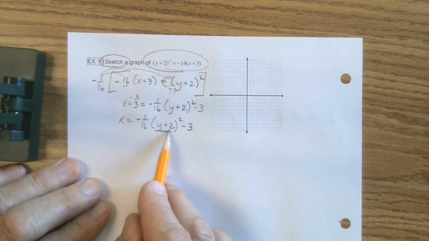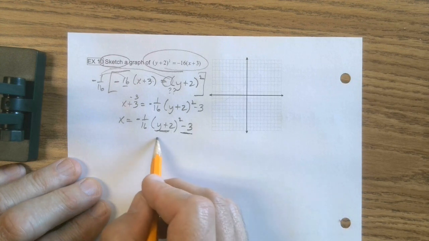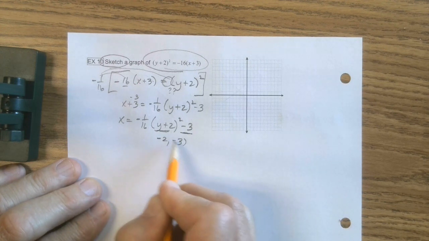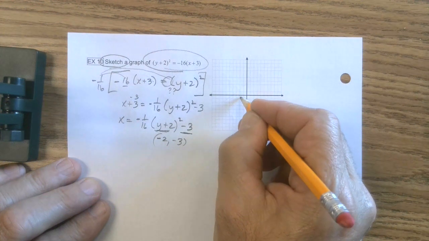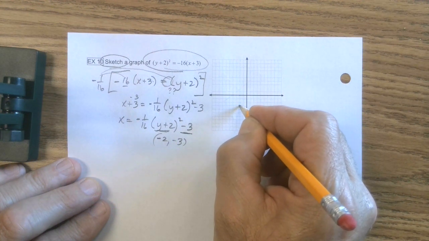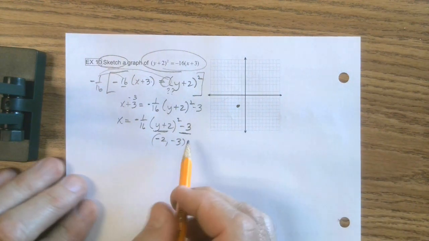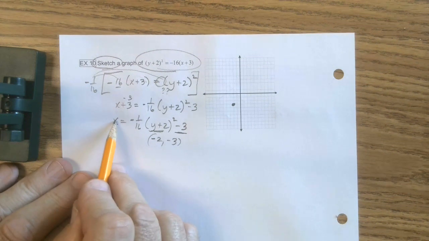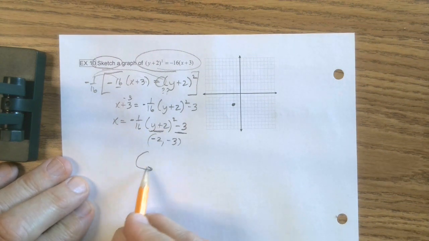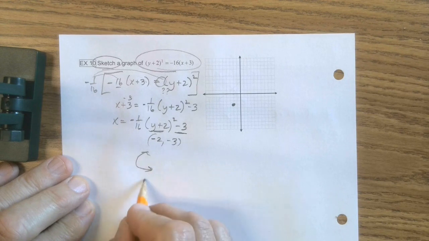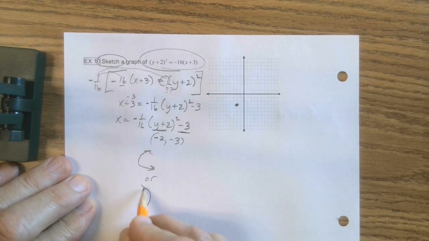So use this to find the vertex. So this would be negative 2 and then negative 3. So 1, 2, 1, 1, 2, 3. There's the vertex. Now this is interesting. This is an x equals y squared kind, so it's going to look like this or like that.